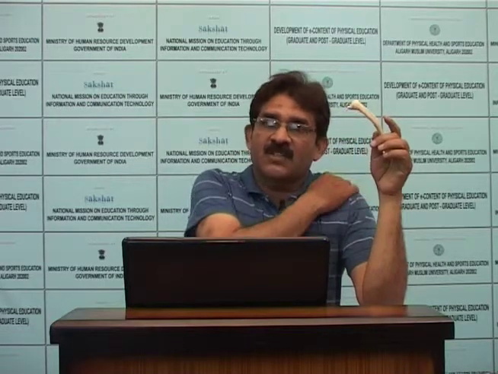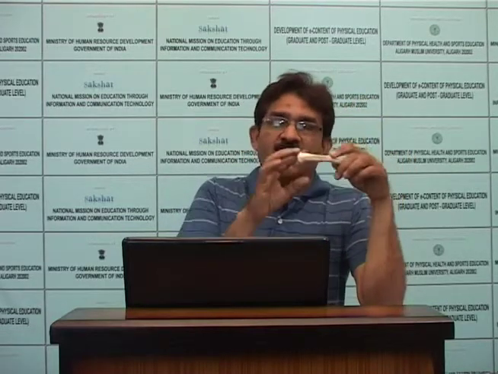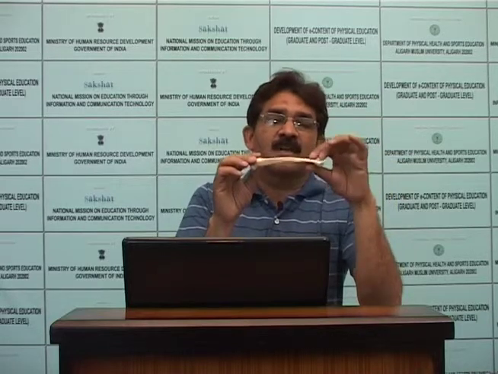bends down and presses his elbow on the earth, and pressure is transferred to the shoulder. This is the main point where this bone can fracture.